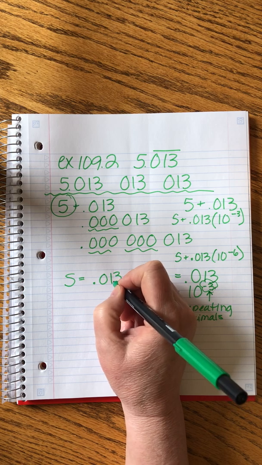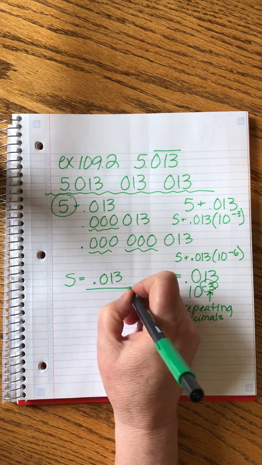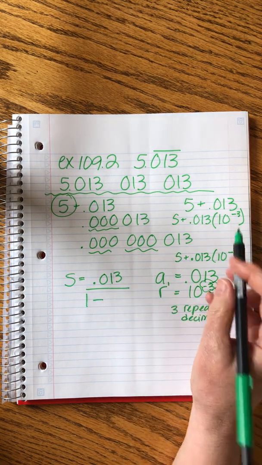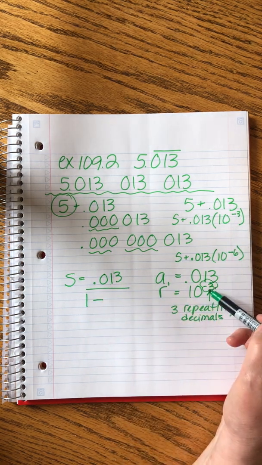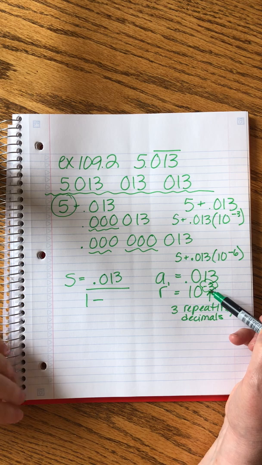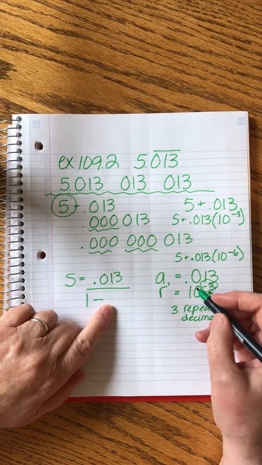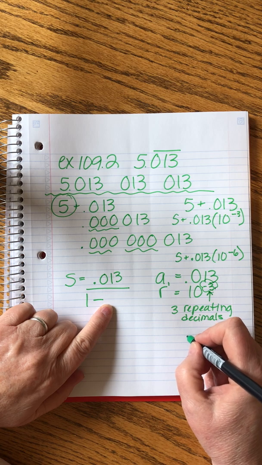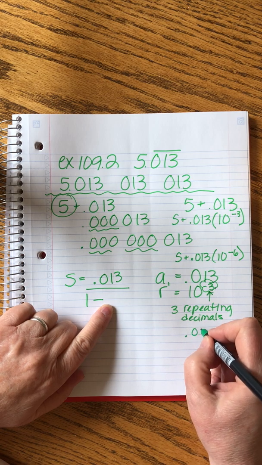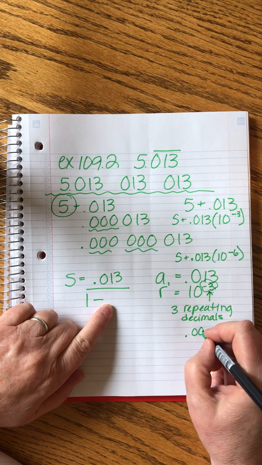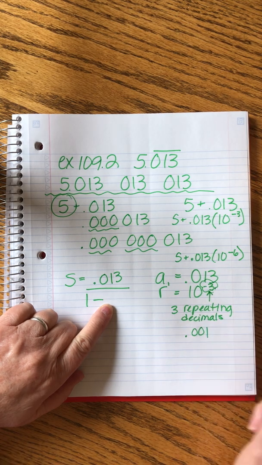0.013 over 1 minus... we want to write this as a decimal number because I don't want to subtract 10 to the minus 3 from that. So this would be 0.001.